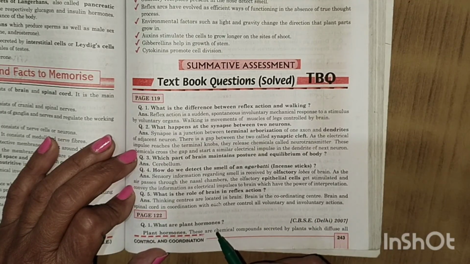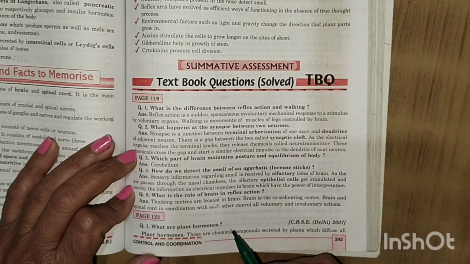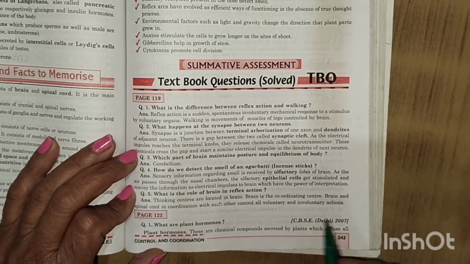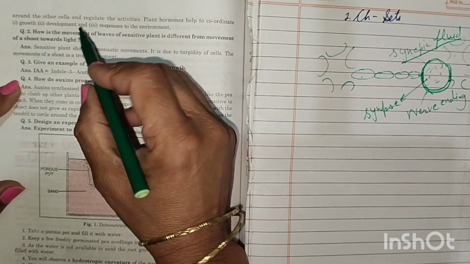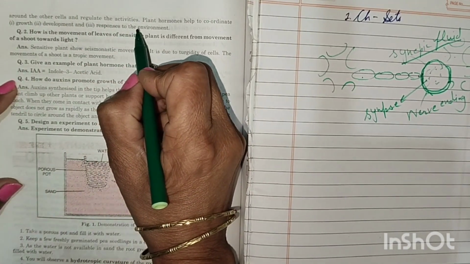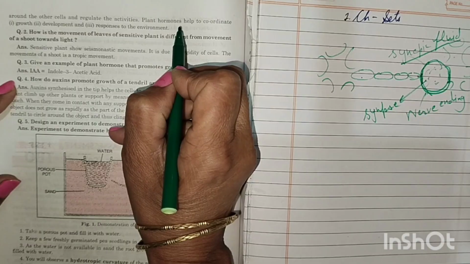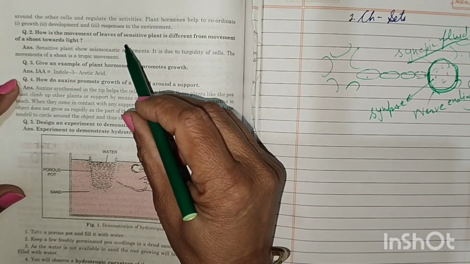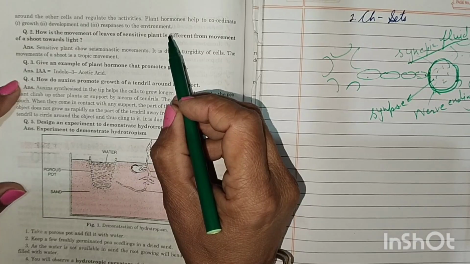Now, what are plant hormones? Plant hormones are chemical compounds secreted by the plants, which diffuse to the other cells and regulate their activities. Plant hormones help to coordinate growth, development and response to the environment.